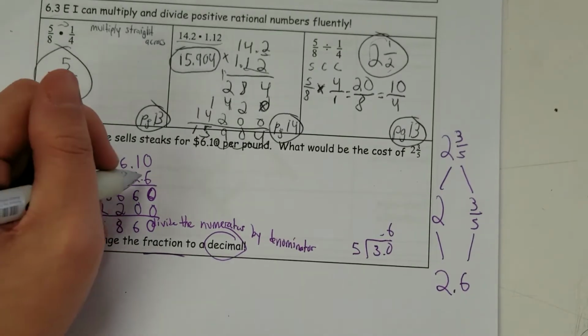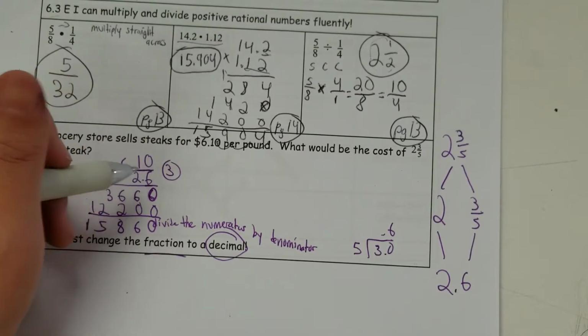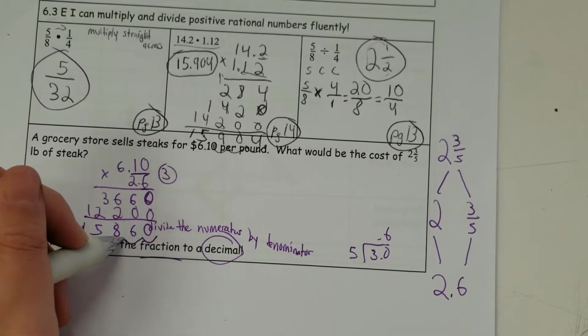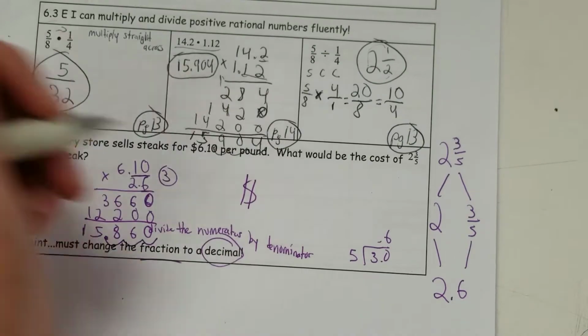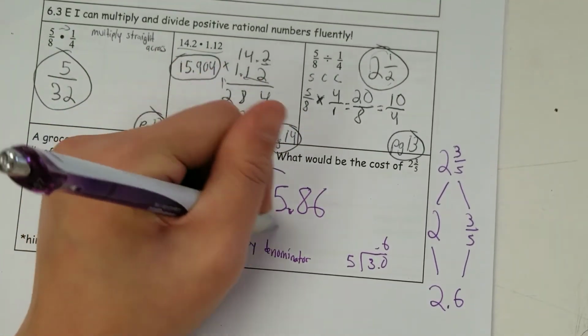15,860, but don't forget your decimals. You have 3 numbers behind your decimal, so I'll move my number 1, 2, 3 times. My total will be $15.86.